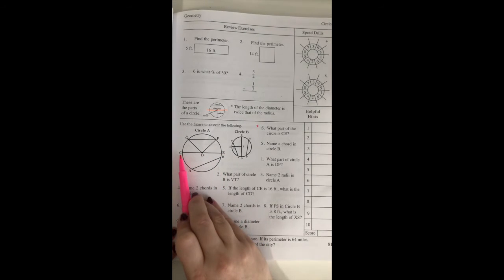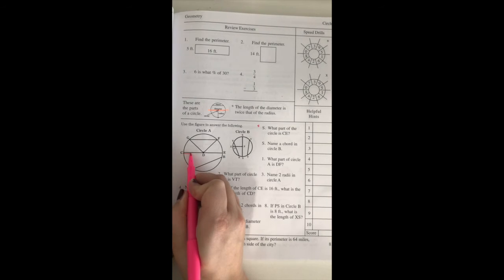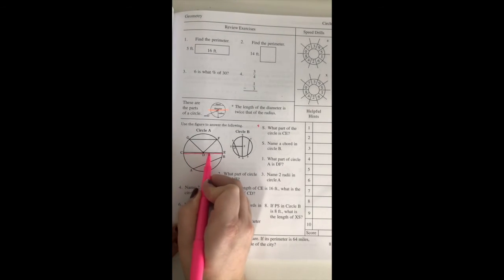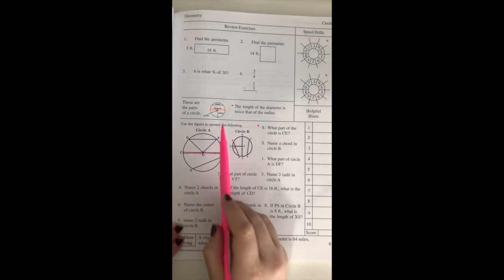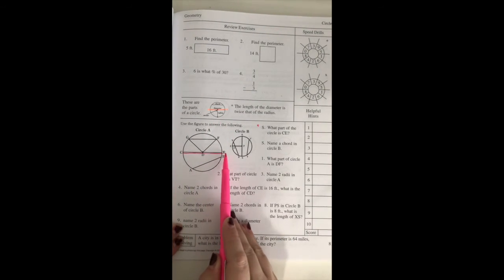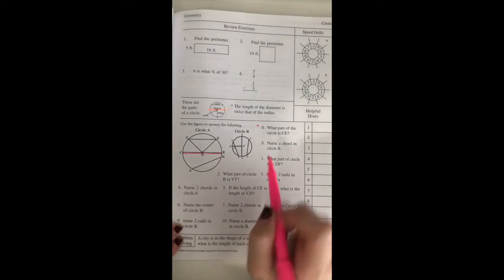And this is where our use of lines comes in. So right here we have C to E. And what part of the circle is that if we look at our little diagram up here? Well, as we can see, line CE cuts the circle directly in half. So that must mean that CE is the diameter.